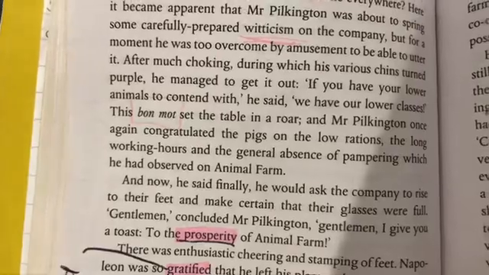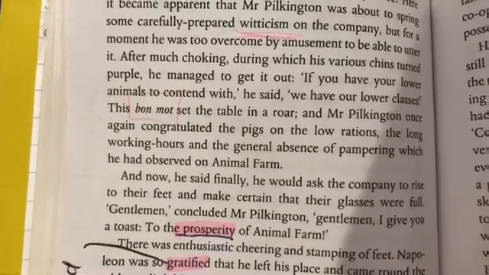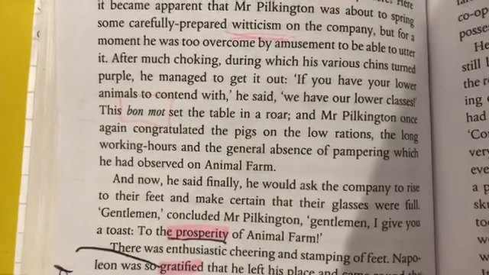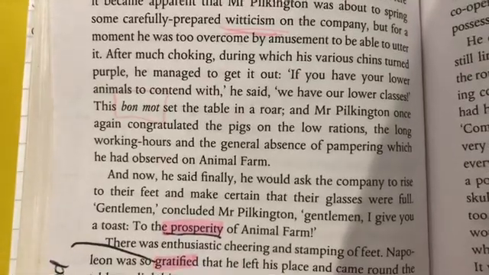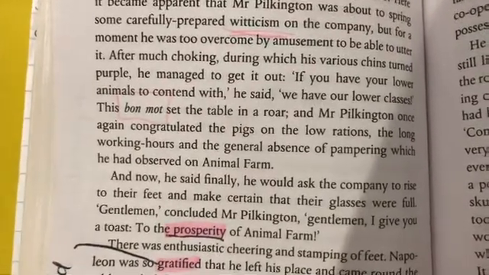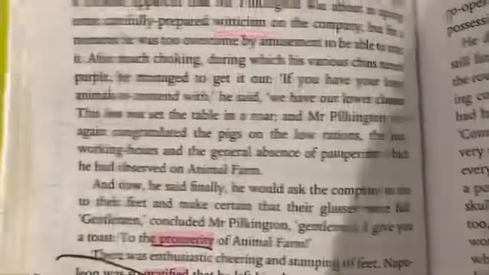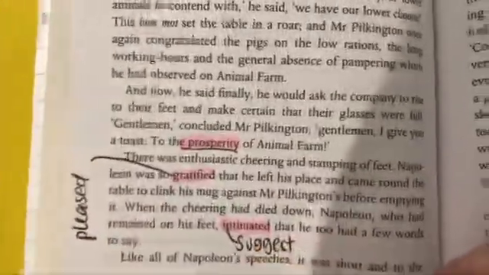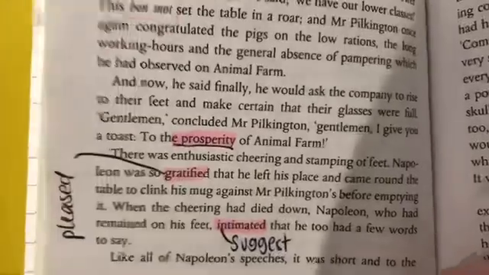This bon mot set the table in a roar, and Mr. Pilkington once again congratulated the pigs on the low rations, the long working hours, and the general absence of pampering which he had observed on Animal Farm. So, that is just a joke. That bon mot is just a joke, he thinks.